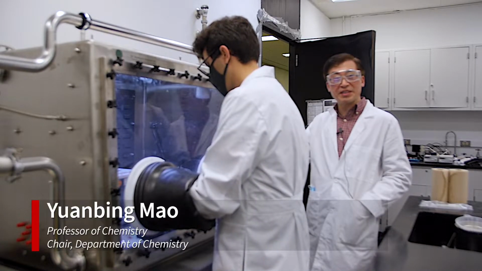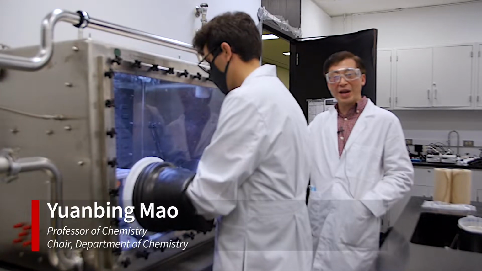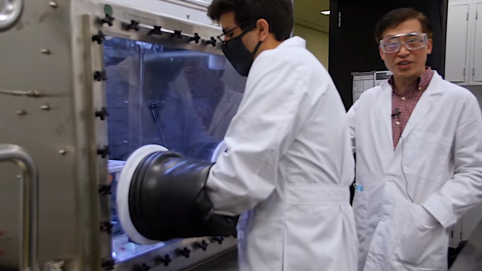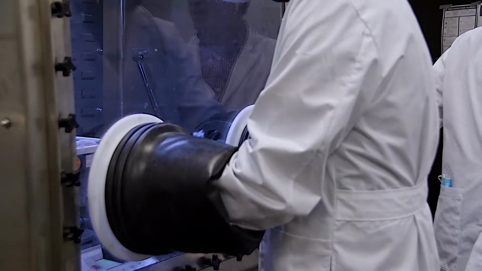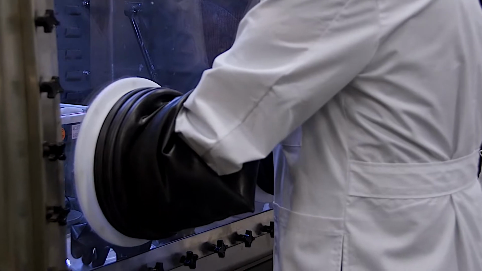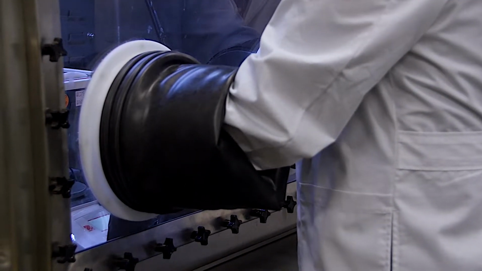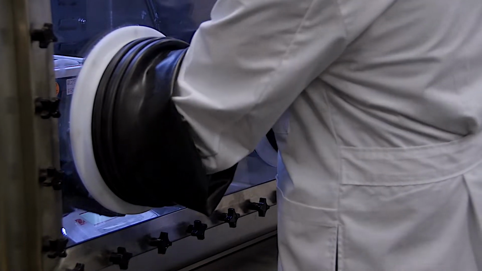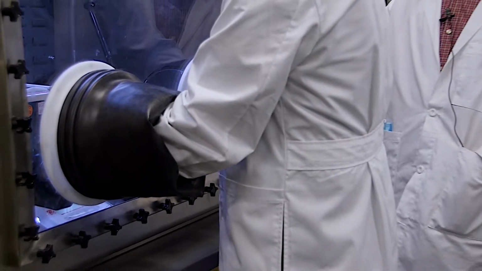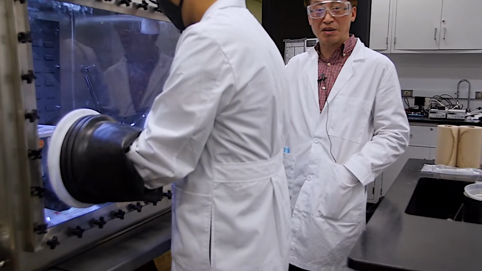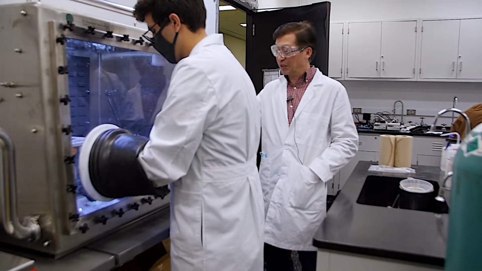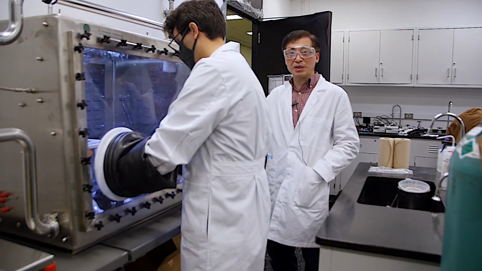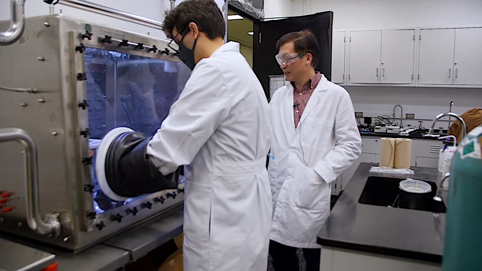So this instrument is used for chemicals or reactions which are air and moisture sensitive. For those compounds, chemicals, or reactions, we need to avoid moisture or air, like oxygen, and then we run the reactions, or we're taking care of the chemicals inside of this glove box. So this is actually a very useful tool for our chemical reactions.